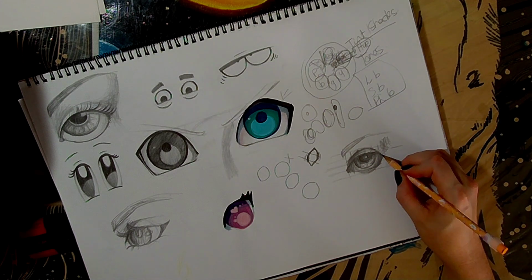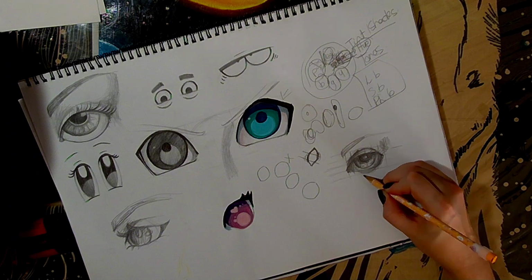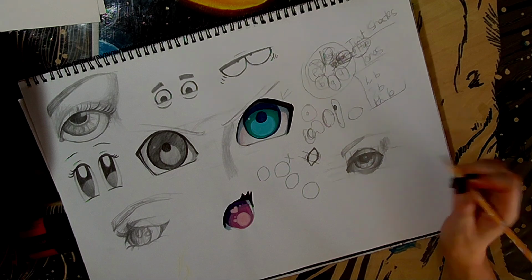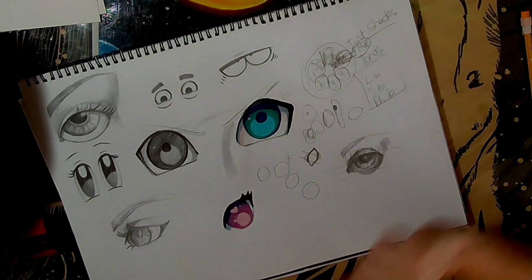And then the bottom eyelid, you take that a little bit past. And the bottom eyelid is going to go just there. You only see it up to about the middle, then you don't see that anymore. Like your bottom tear line.